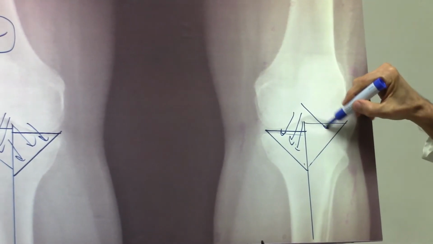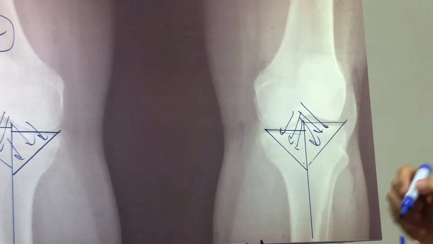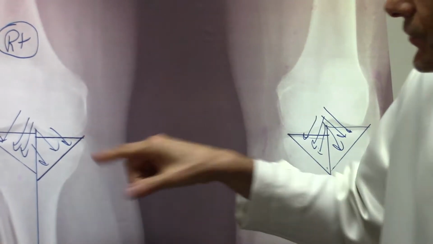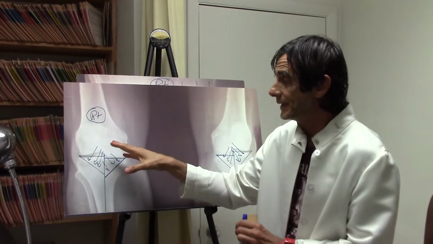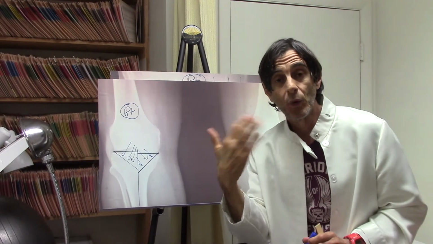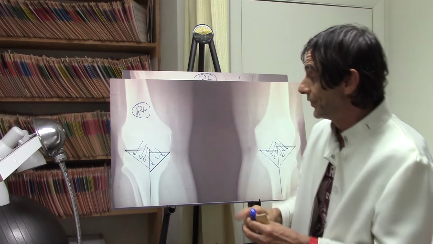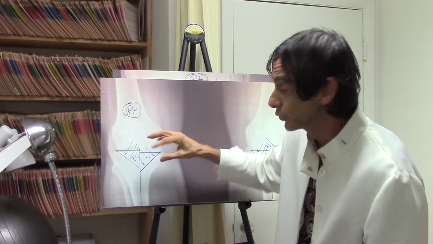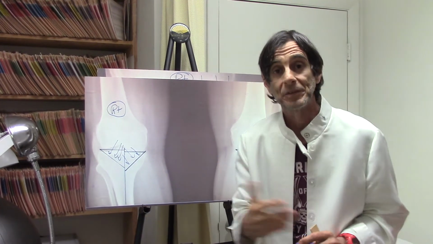Again, in a diagonal pattern. If this knee were in a bow-legged or knock-knee pattern, these weight-bearing triangles will reflect that type of alignment.